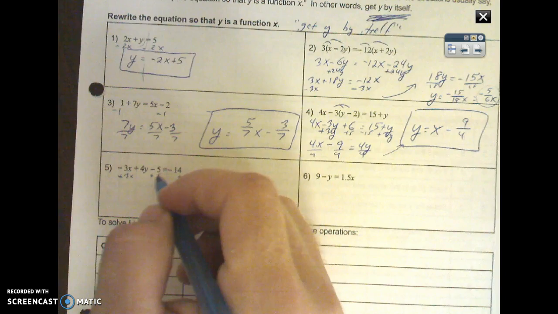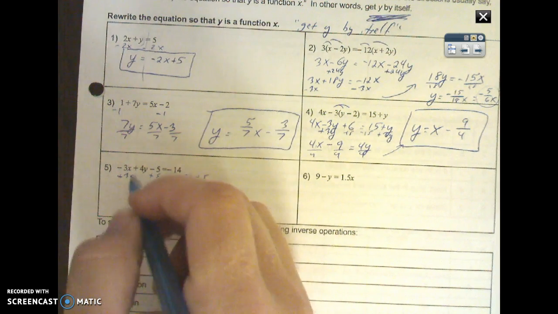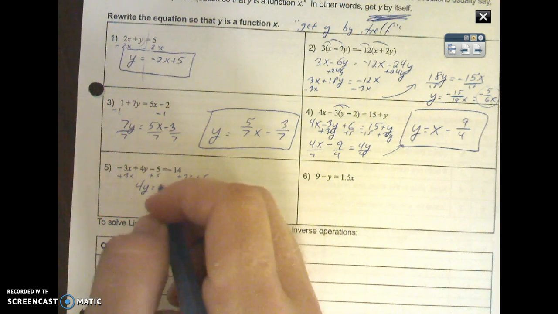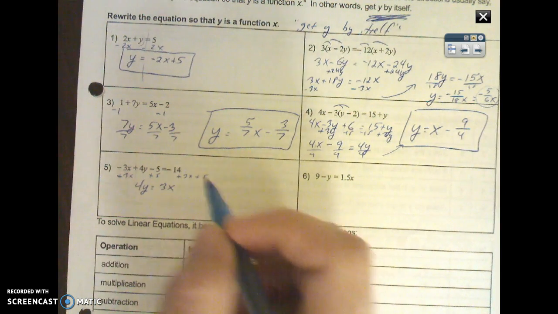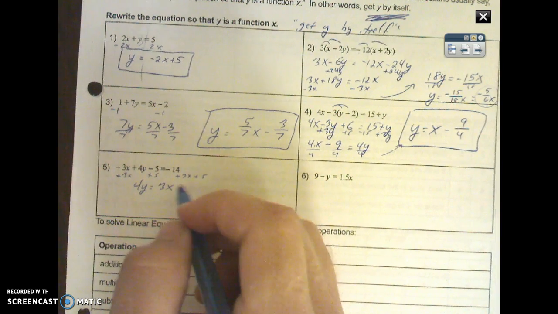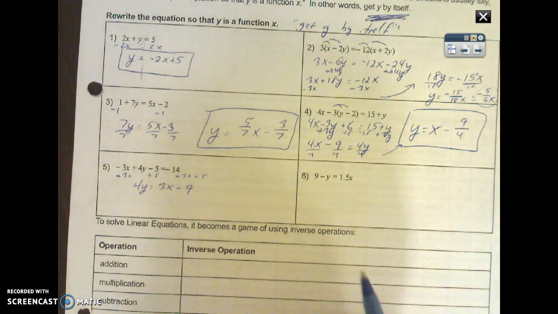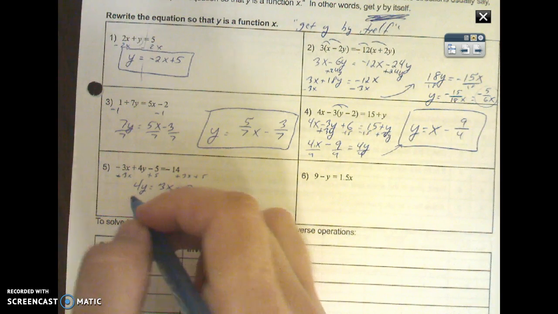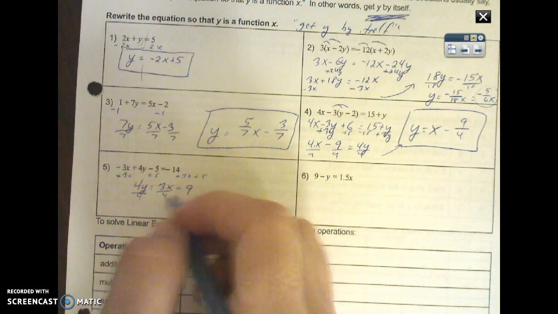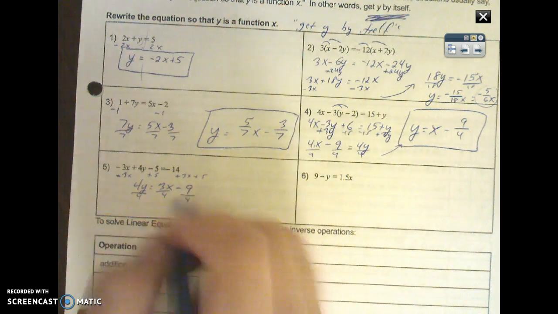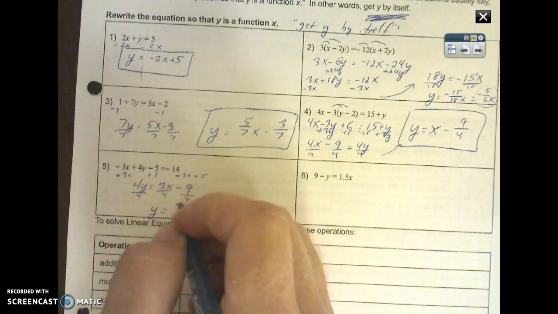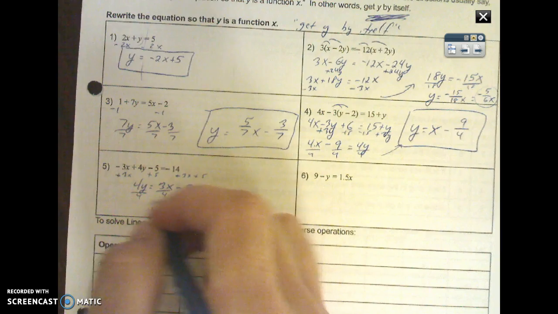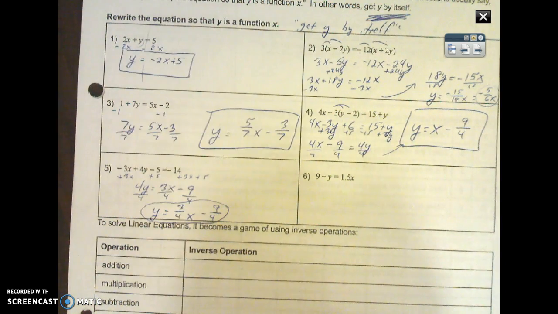I'm also going to add 5 over. So on the left-hand side, I get stuck with just 4y. Over here, 3x is the only x on that side. Negative 14 plus 5 is negative 9. Okay, very close. We're almost done. I need to get y by itself. Divide by 4, divide by 4, divide by 4. Y equals 3/4 x minus 9/4. Cool.